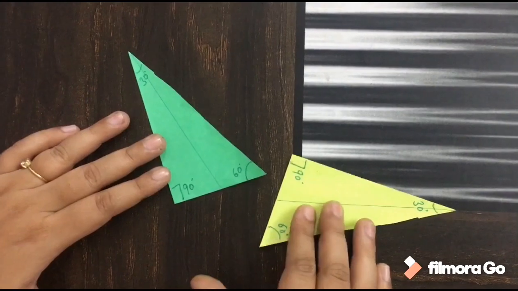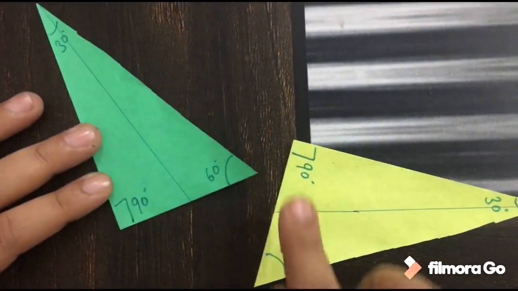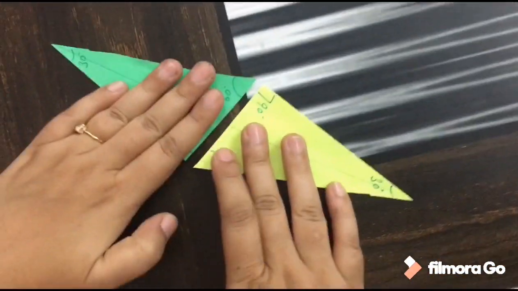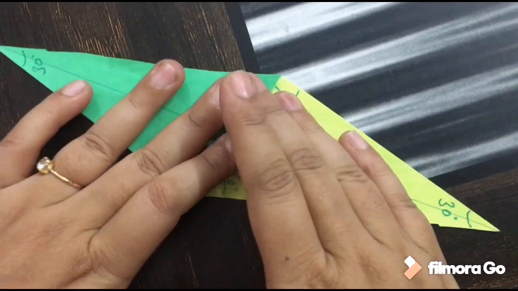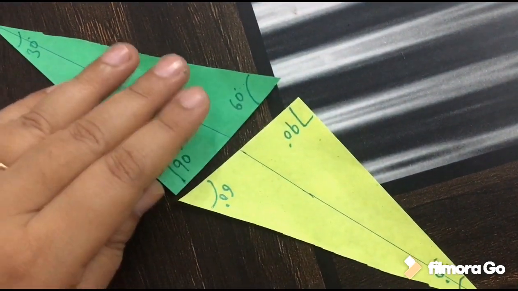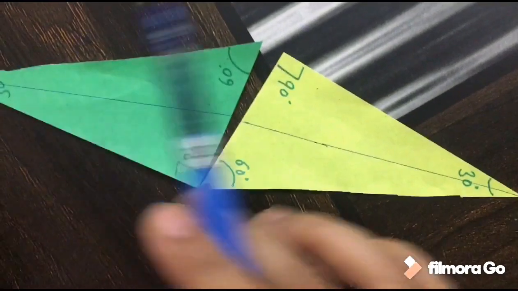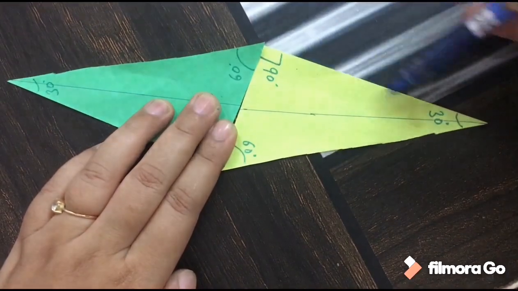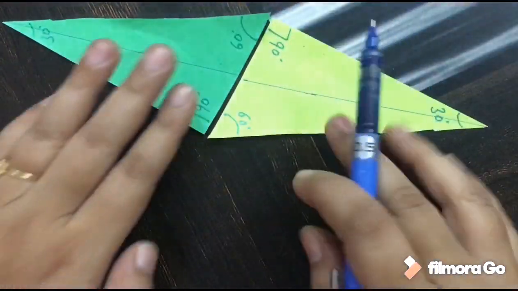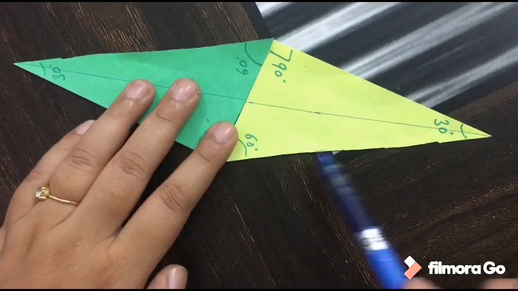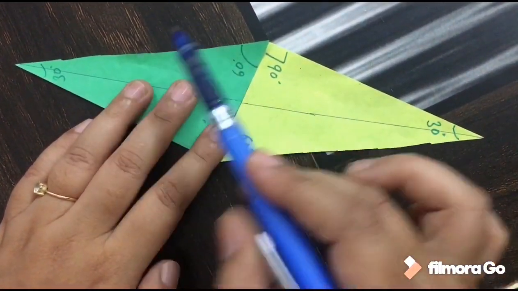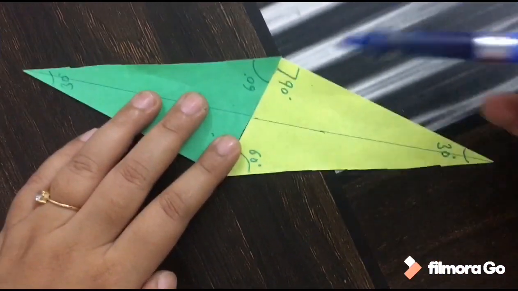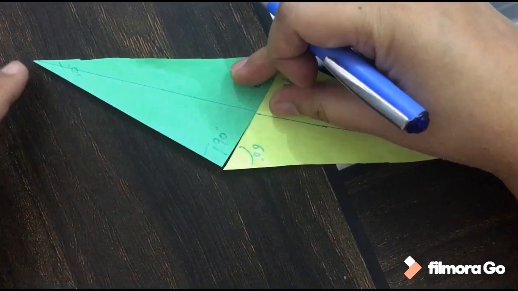We have here two set squares, 90, 60, 30 and 90, 60, 30. If we join them like this, what will we observe? See, this is a pair of opposite sides. This is a pair of opposite sides. This is a pair of opposite sides. And we are observing that these pairs of opposite sides are parallel. So this line is parallel. When we extend it, it will never meet. This side is parallel to this.